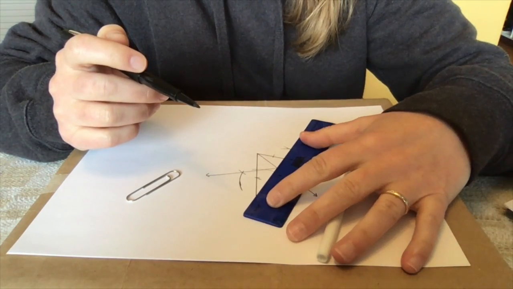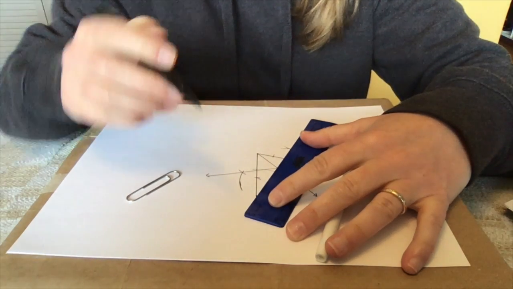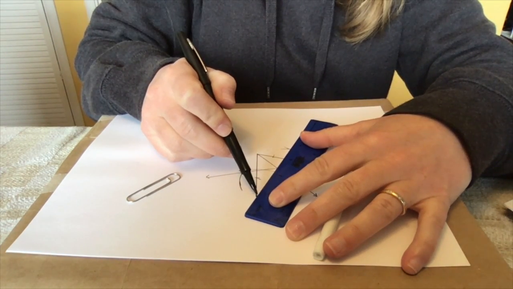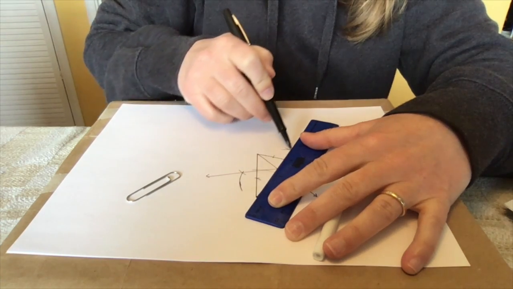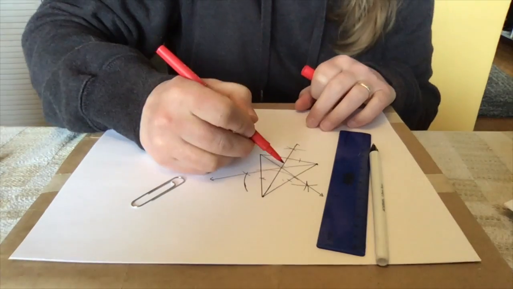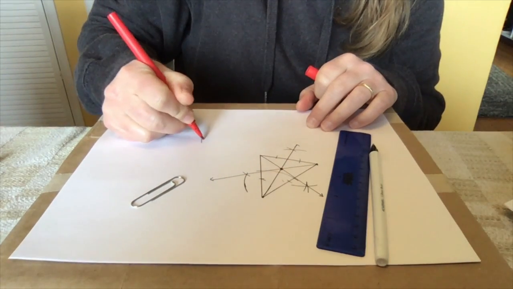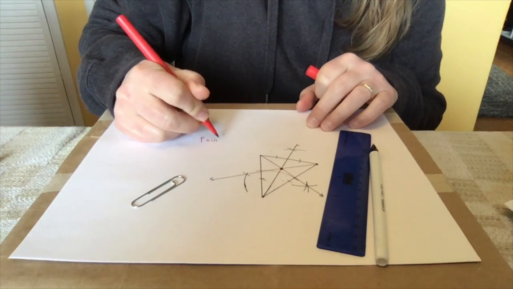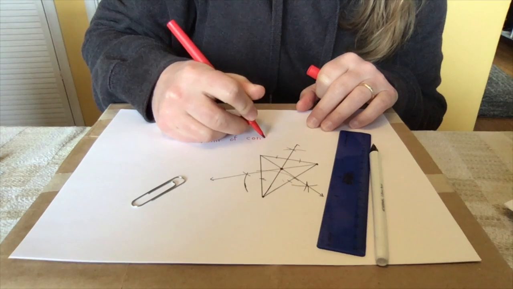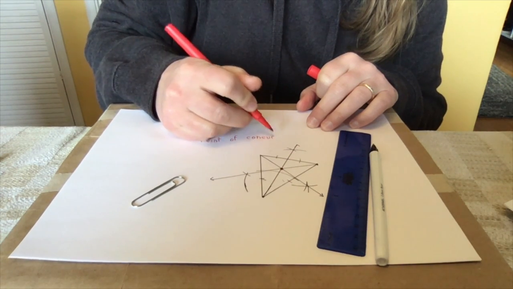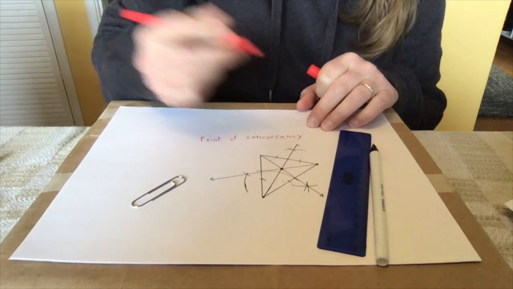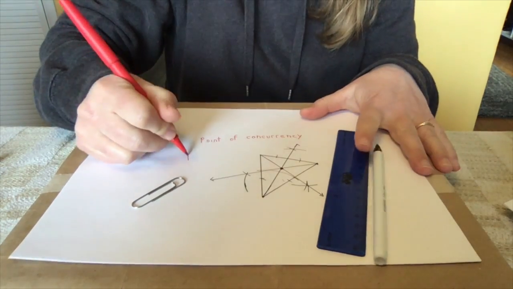And you see, just like the last construction we did, the angle bisectors meet at a point of concurrency. This point right here in the middle is a point of concurrency. This one is called the incenter.